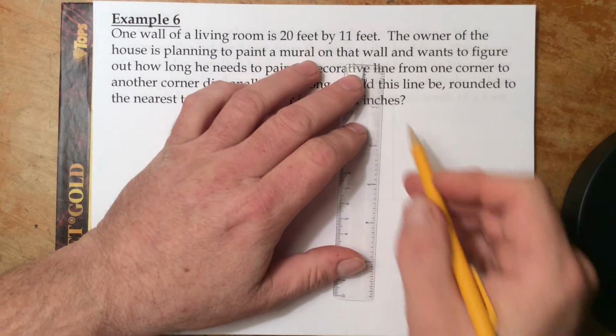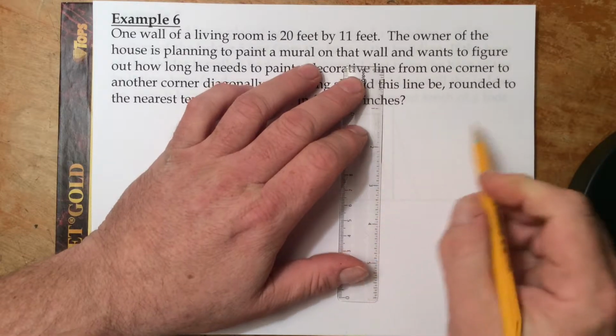So let's go ahead and draw the wall of a living room. We're going to assume it's rectangular. Most walls are.